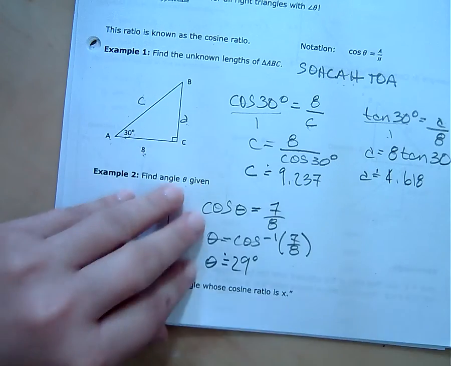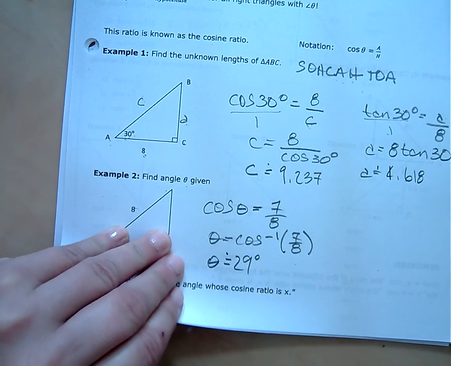Okie dokes. So we're done with that now, and we're going to start taking a look at doing word problems with this stuff.